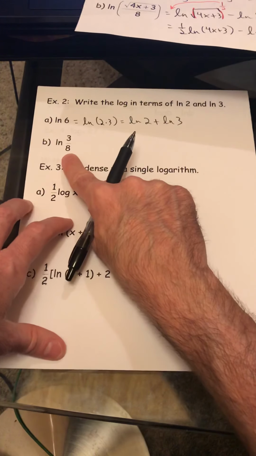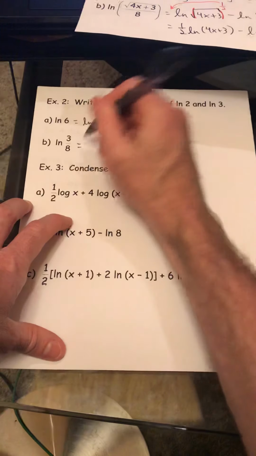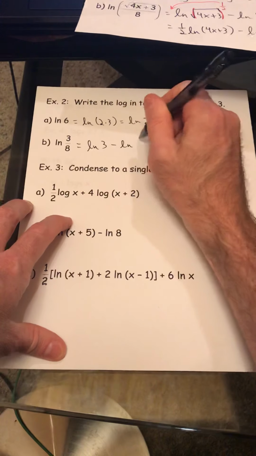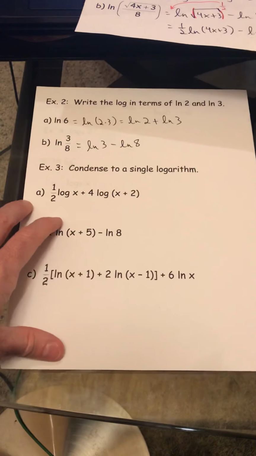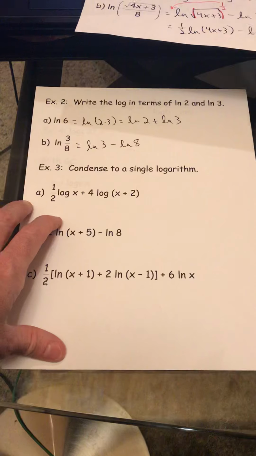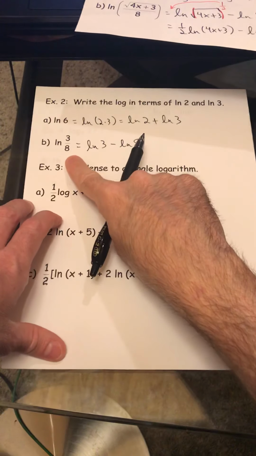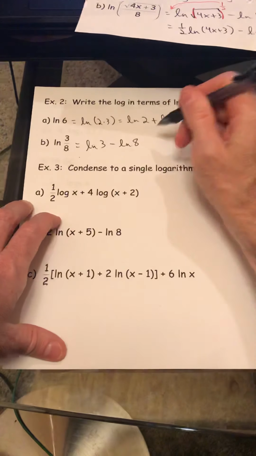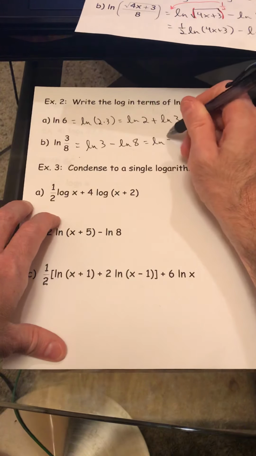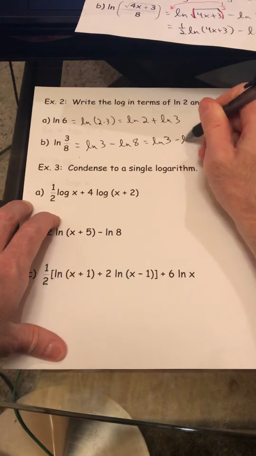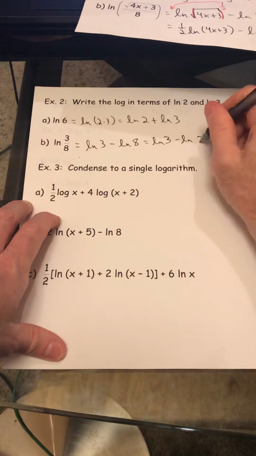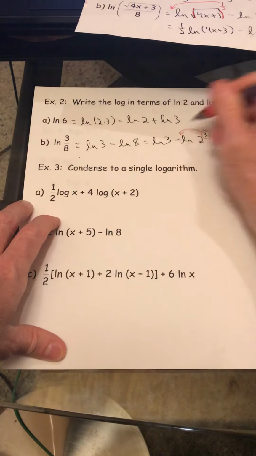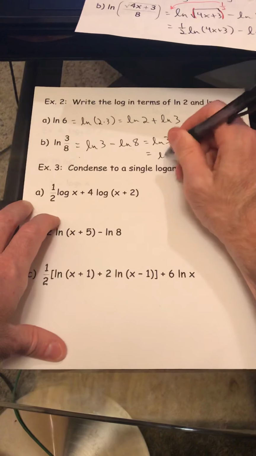Now this next one, natural log of 3/8. To start out with the division, we'll expand it using subtraction. Now, this one's maybe not as obvious. How are we going to get 8 from 2 and 3? Well, the way we're going to do that is 8 is 2 to the third. And so then we can, again, move that exponent out front.